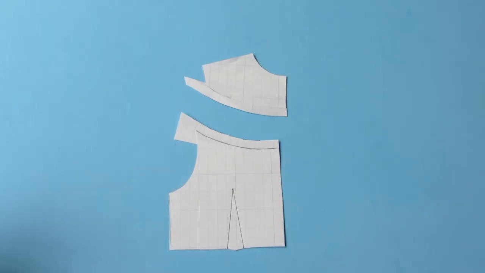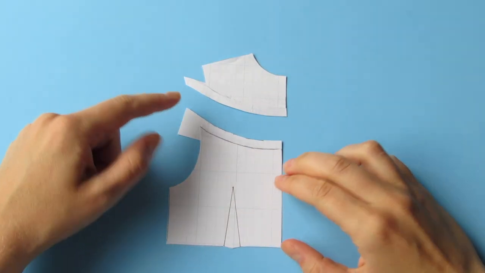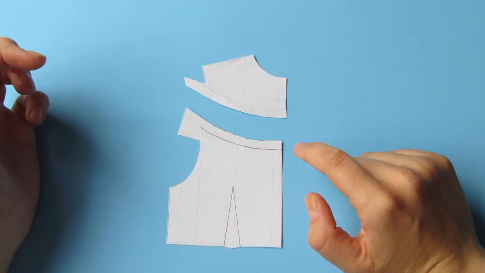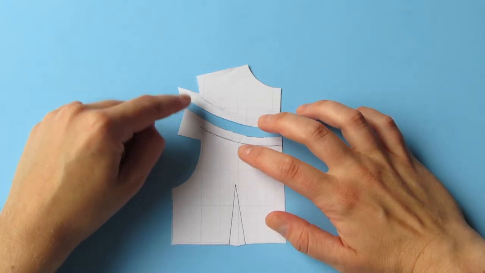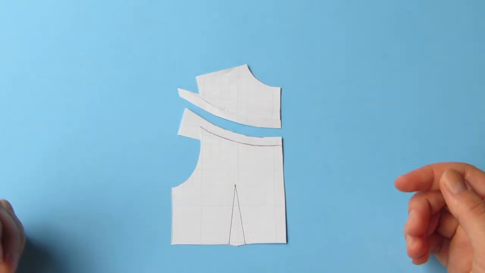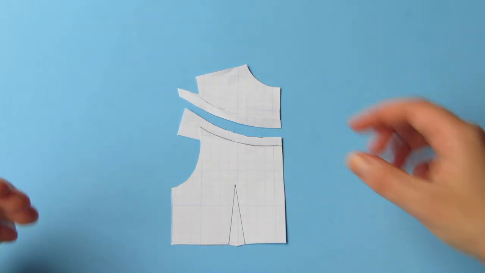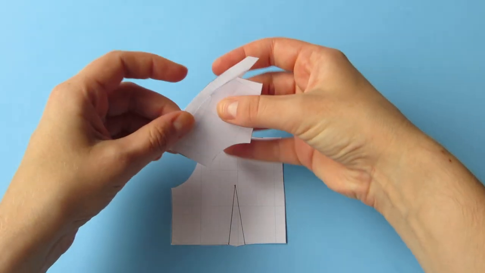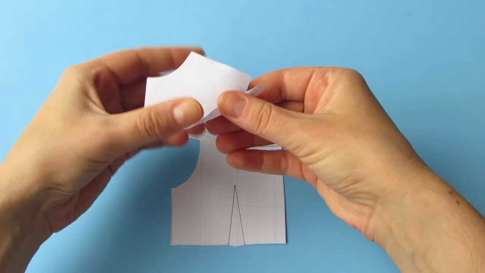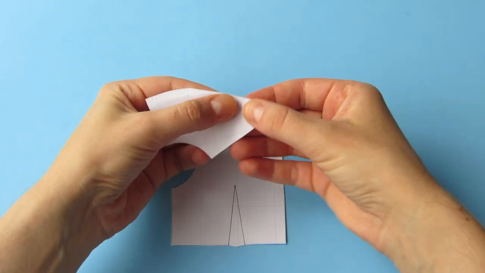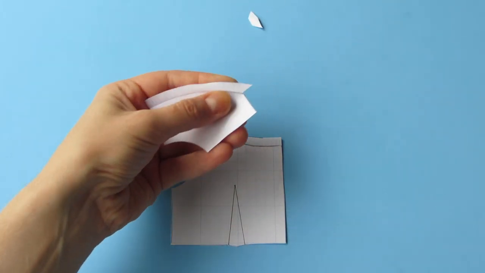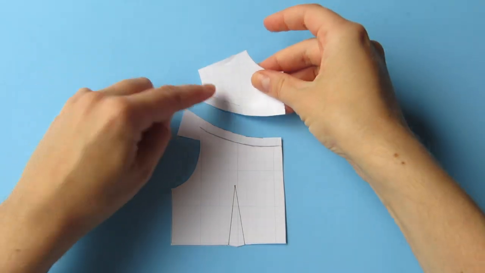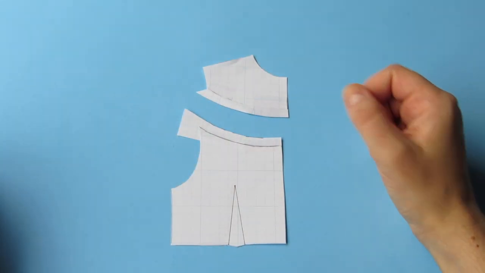To finish your yoke pattern, slash along the design line, tape on some extra paper, and draw in your seam allowances. To get the correct angle on the curved edge of your seam allowance, determine which way the seam allowance will be pressed in the finished garment. Usually this is up towards the yoke. So what I'm going to do is fold the seam allowance back towards the yoke and then simply snip off any excess paper. This will give me the correct angle for the finished pressed seam allowance.